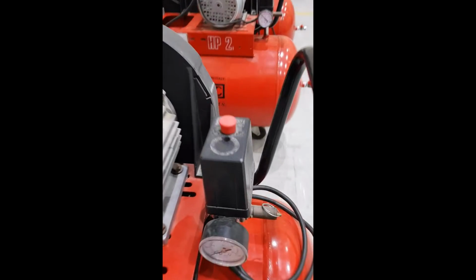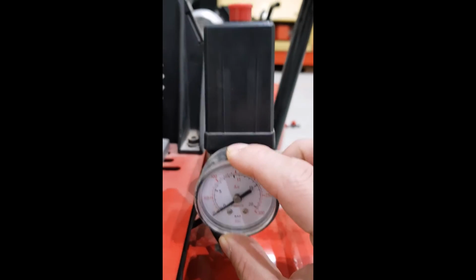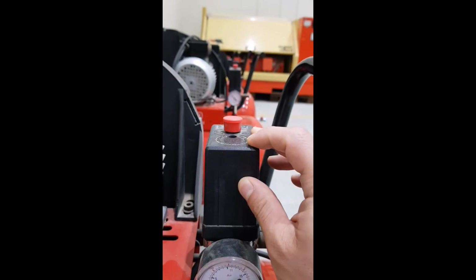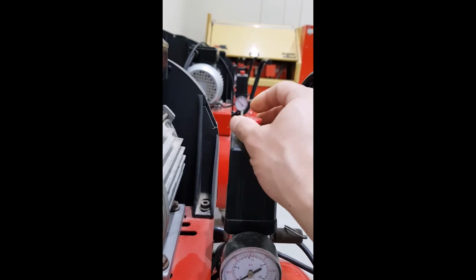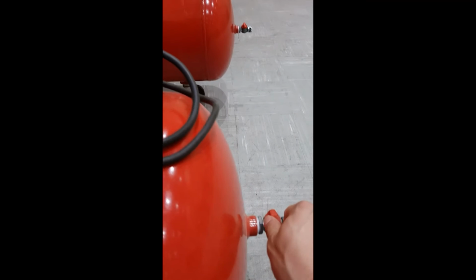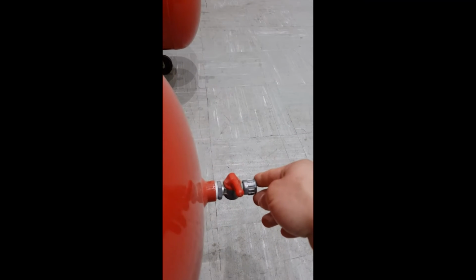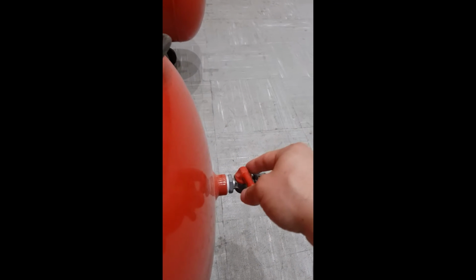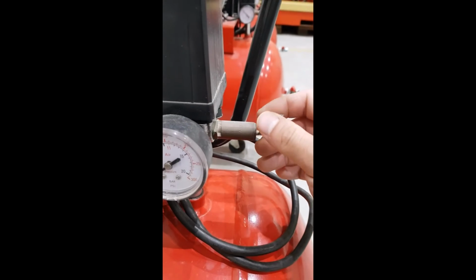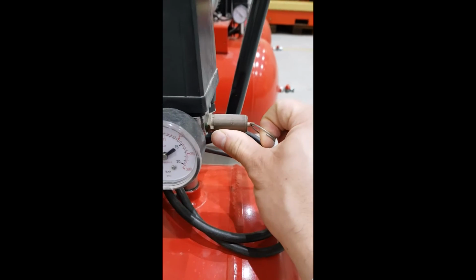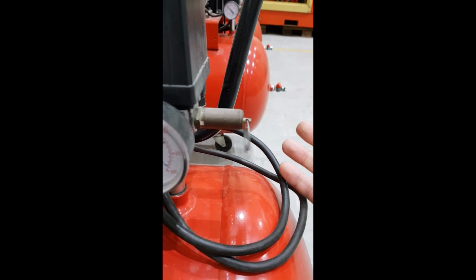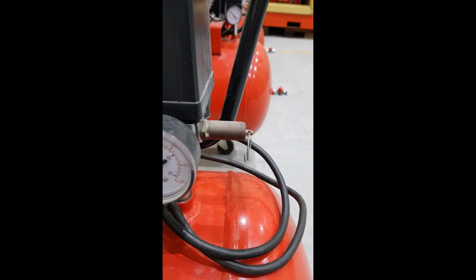On the right side over here we have the pressure gauge, and then we have the pressure switch for on and off, and then we have the main discharge port over here. Again, I forgot to say, this is the safety relief valve to release excess pressure for safety.